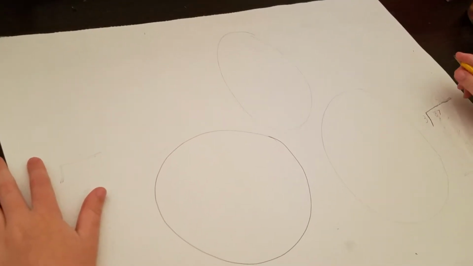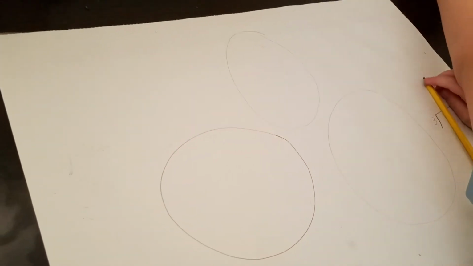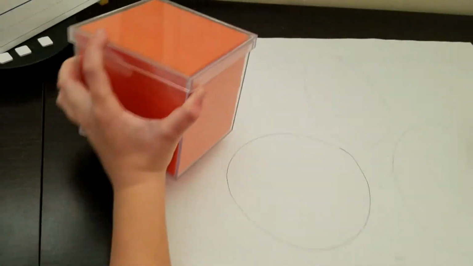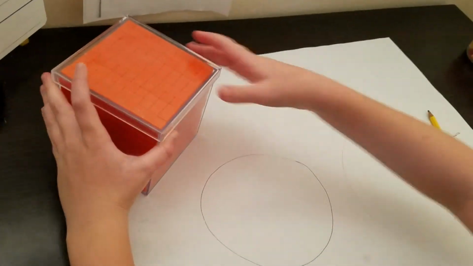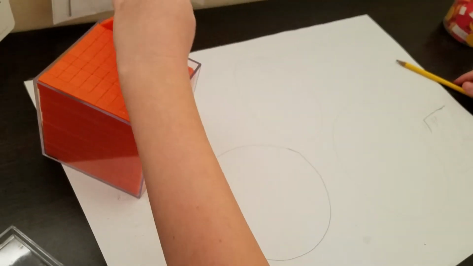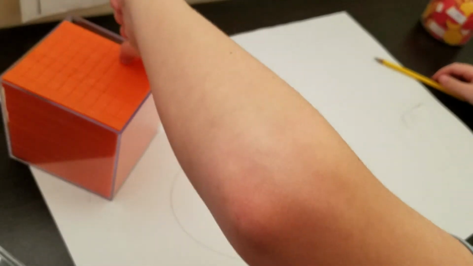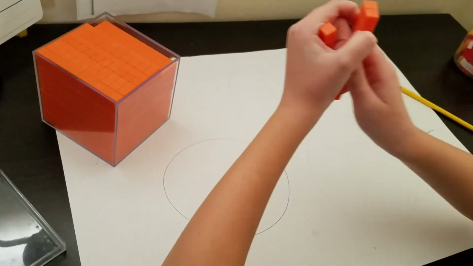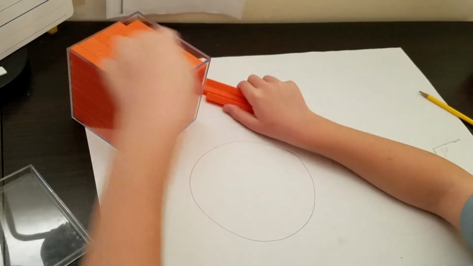So now you're going to need to pull out some of your manipulatives. So you're going to need some 10s and some 1s. Let's get those out. And set those up.